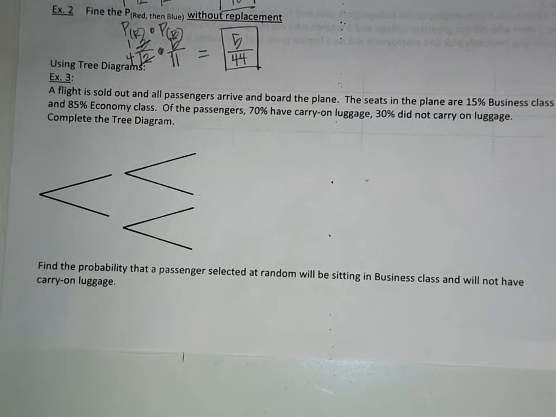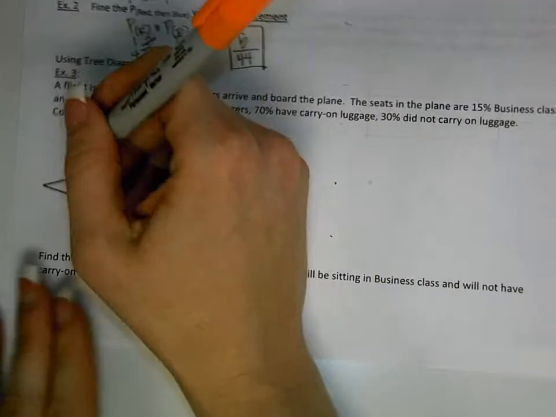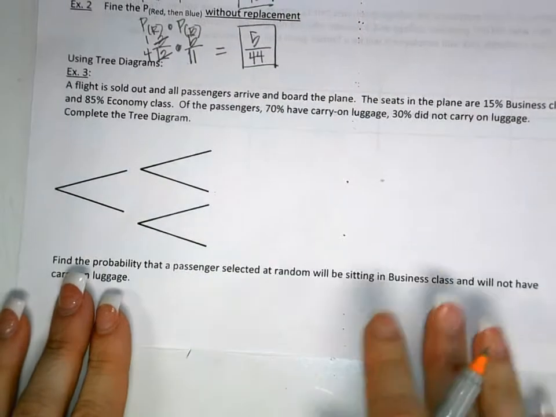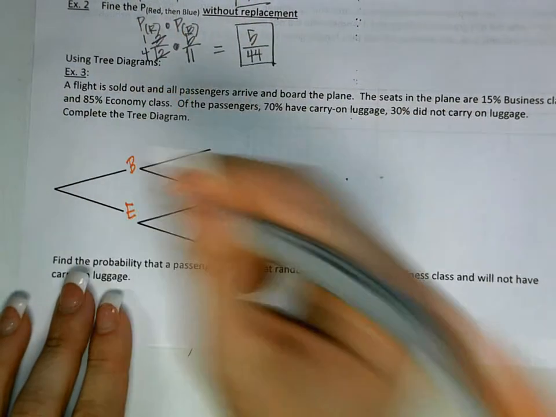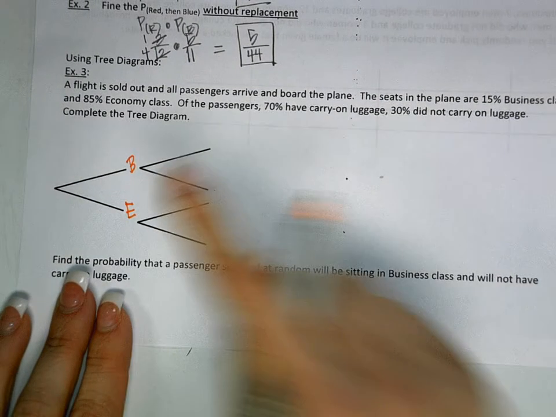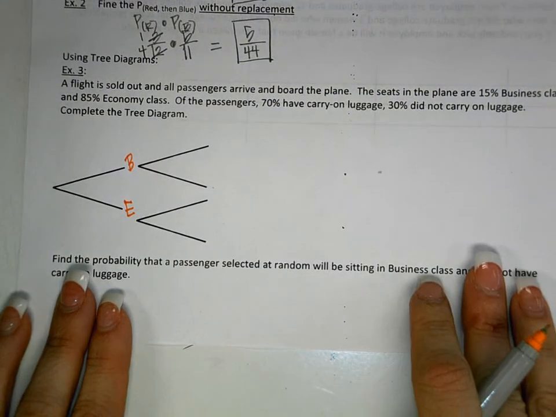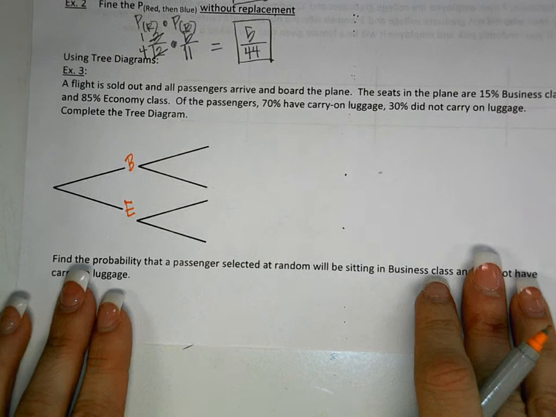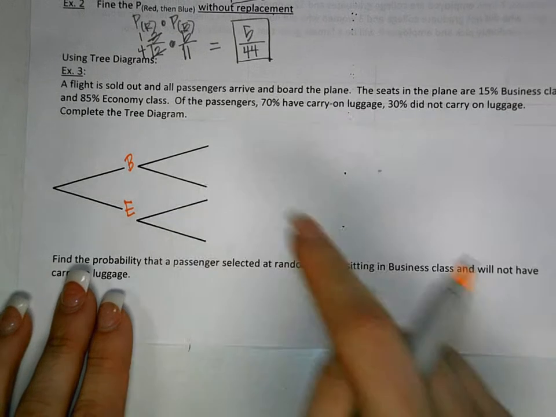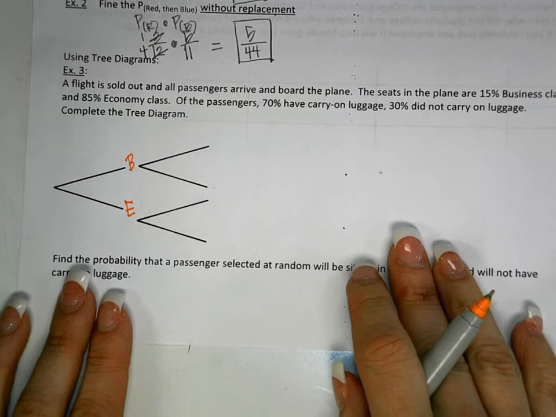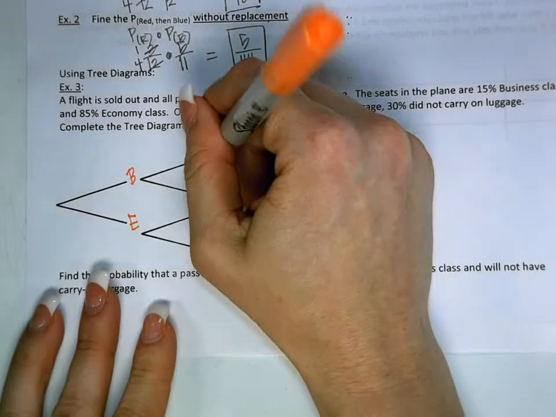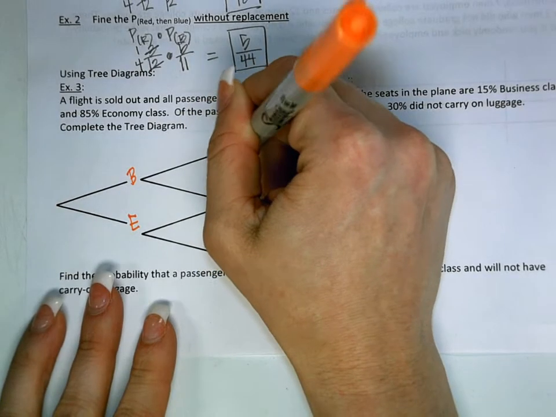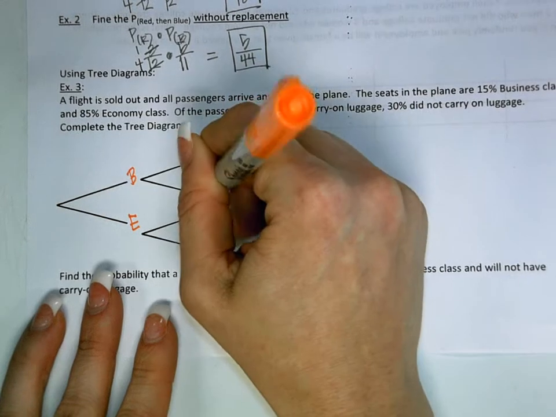First, we need to complete the tree diagram. So, you get on the plane. Okay, when you first get on the plane, you are either sitting in which 2 options? Business class or economy class. Okay, so business and economy. You may write out the whole word if you want to, but I don't want to. Okay? Then, our next option is what? Carry on or not. So, we either do have luggage, or we have no luggage.